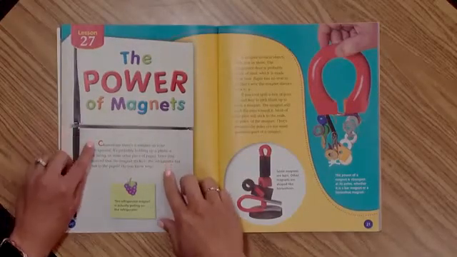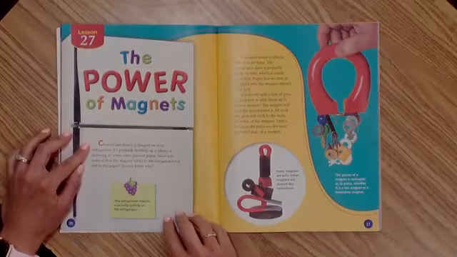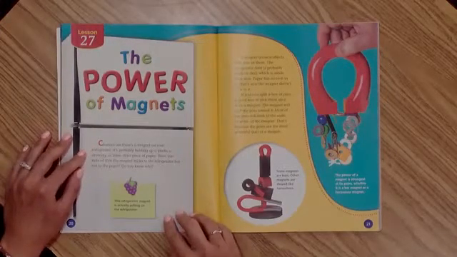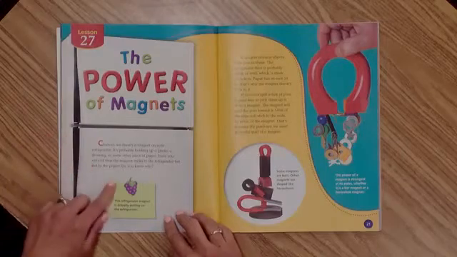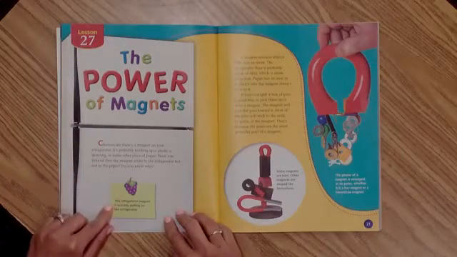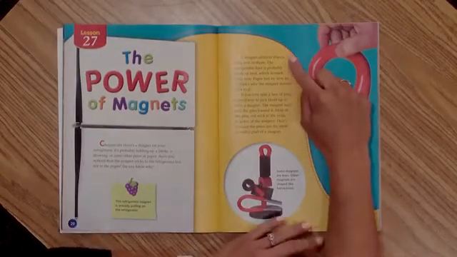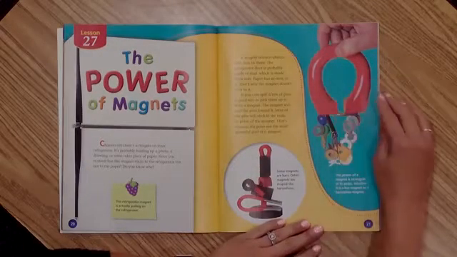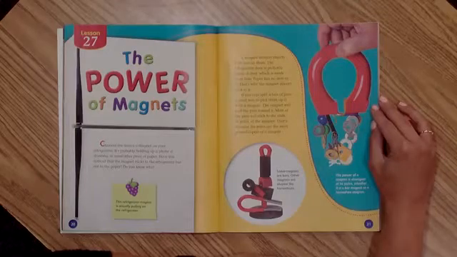The power of magnets. Chances are there's a magnet on your refrigerator. It's probably holding up a photo, a drawing, or some other piece of paper. Have you noticed that the magnet sticks to the refrigerator but not to the paper? Do you know why? This refrigerator magnet is actually pulling on the refrigerator. A magnet attracts objects with iron in them. The refrigerator door is probably made of steel, which is made from iron. Paper has no iron in it. That's why the magnet doesn't stick to it.